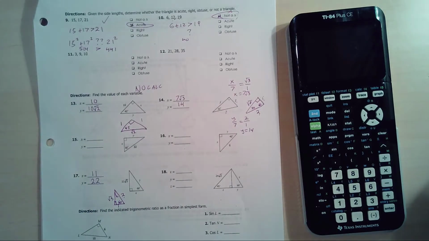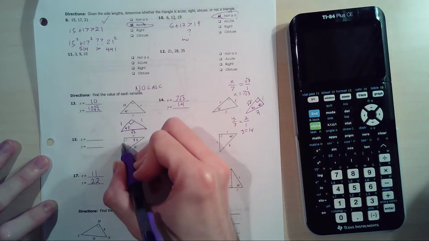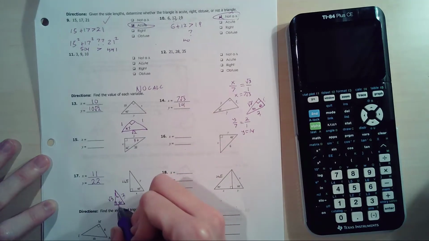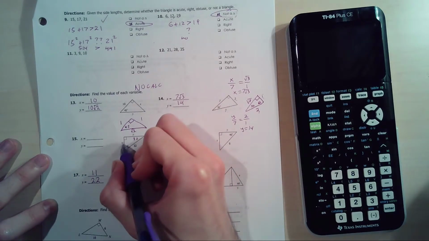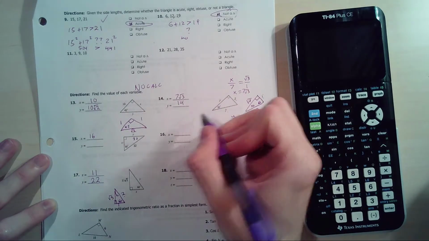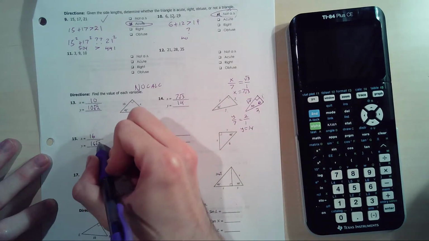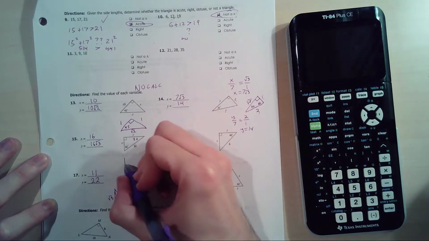Number 15. Same exact idea. Not too bad. Not too bad at all. When you get good at these, you can actually just see it. What am I talking about? Well, we know across from the 30 is the 1. The hypotenuse is always 2 times it. So if I'm going to that x, it's half of the hypotenuse, 16. The other side must be 16 rad 3. But again, I could have set up those proportions. If that is not making sense to you, set up those proportions.